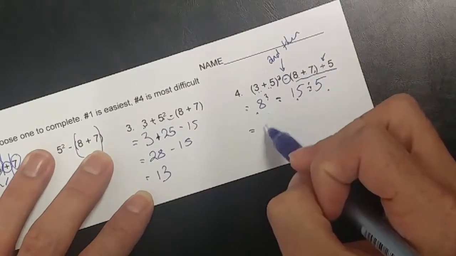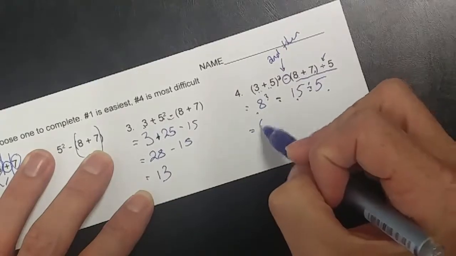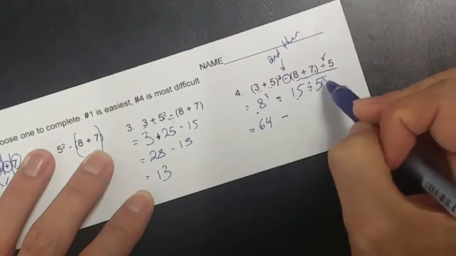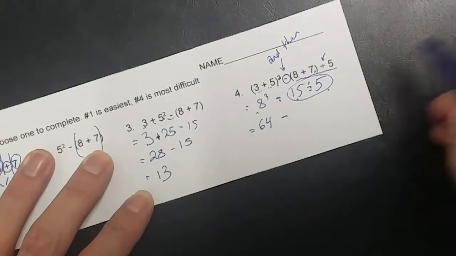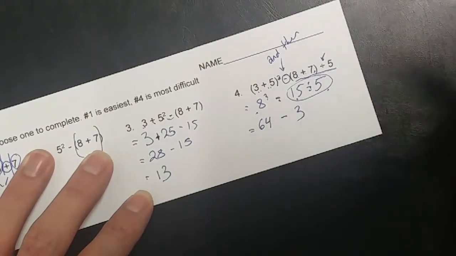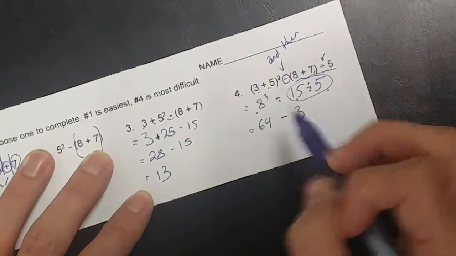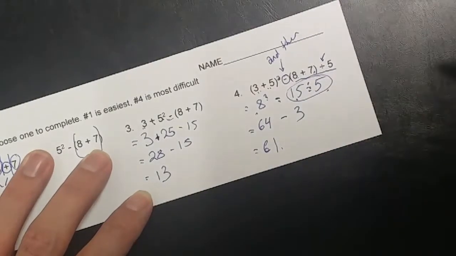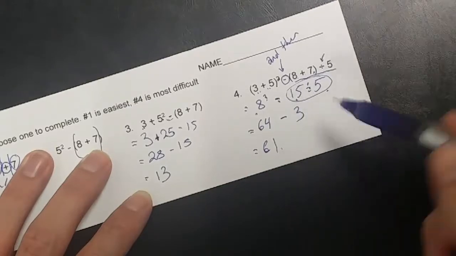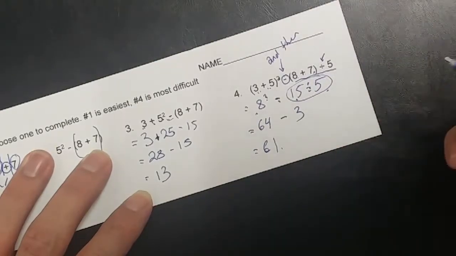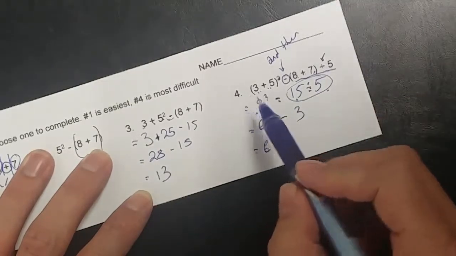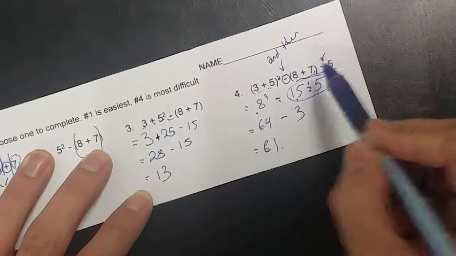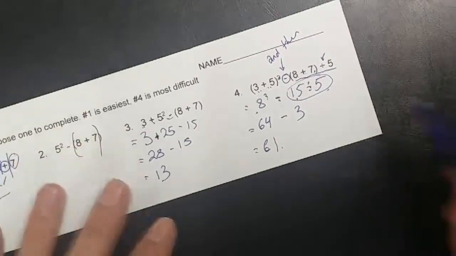So that means I have this here. This is 64. I'm going to take away, well, what's 15 split up into 5 groups? That's 3. So 64 minus 3, I have a total of 61. And there we go. We have our order of operations. We are solving things, understanding the conceptual idea of what these brackets, exponents, plus, minus, multiplication, and divisions are.